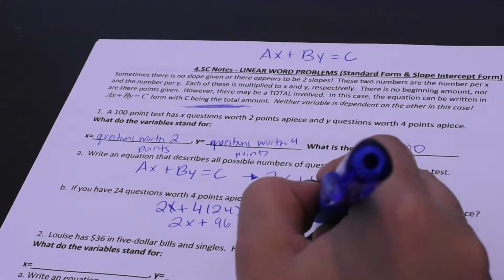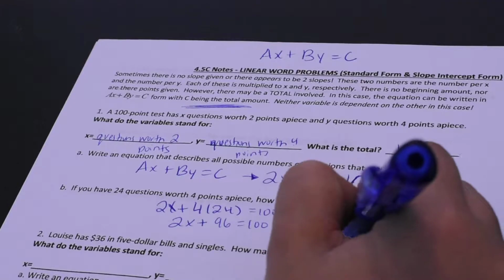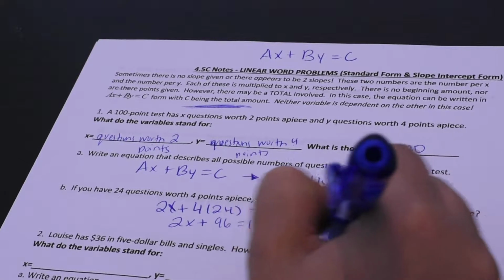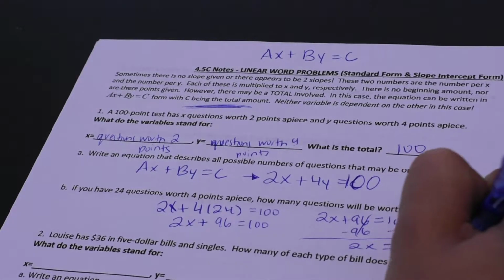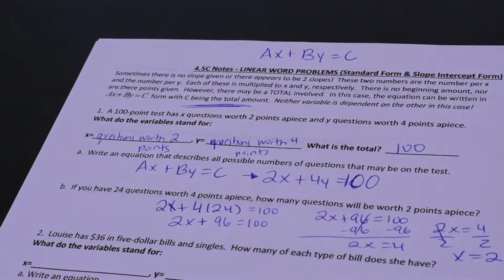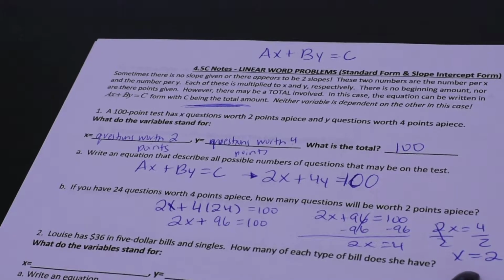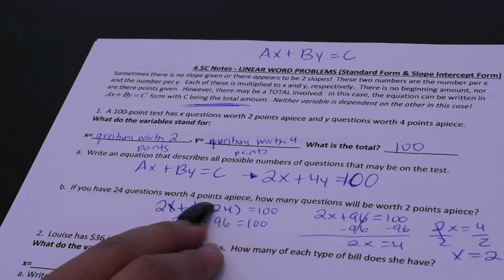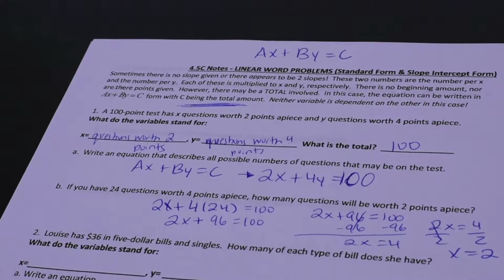So I'm going to move over here and solve it, because I don't have much space. So I subtract 96 on both sides. 2x equals 4. You've got to divide by 2 on both sides. You get x equals 2. Did y'all follow that? I was just solving for x, right? And we know how to solve equations. So this means that if I have 24 questions worth 4 points apiece, I can only have two questions worth 2 points apiece. All right? So that's how I did that one with y'all.